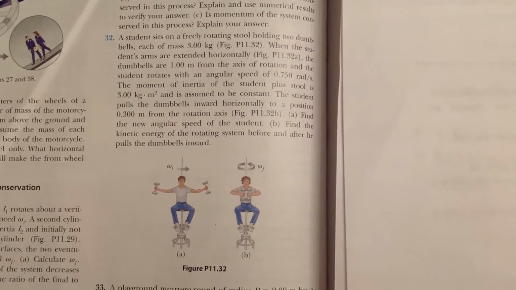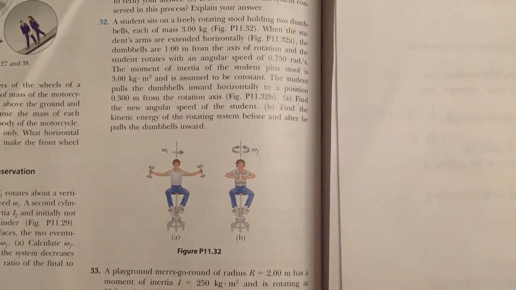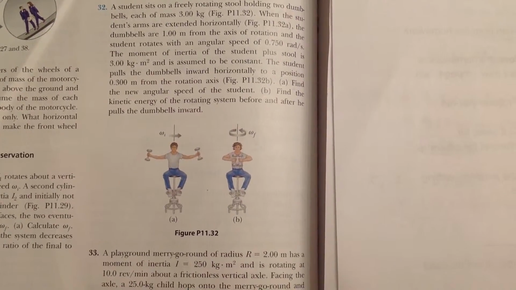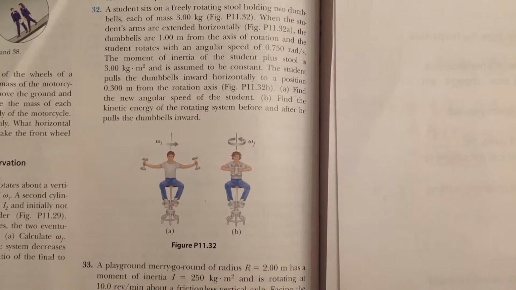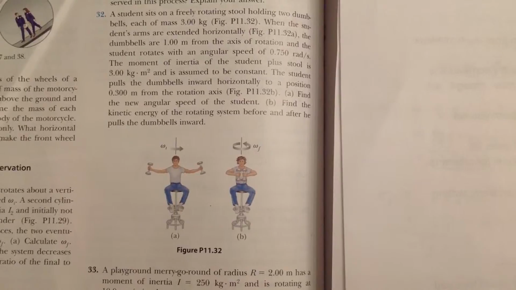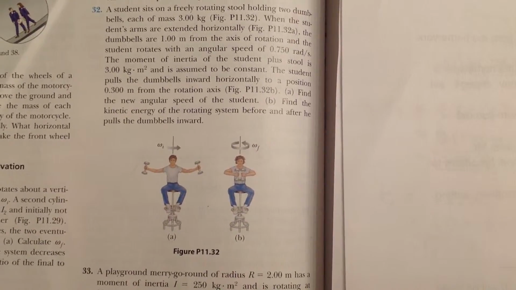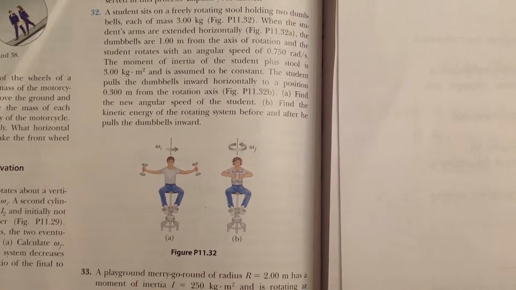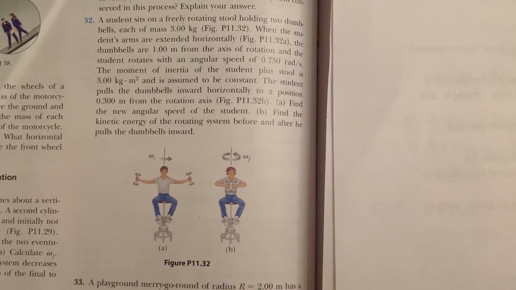each of mass 3.00 kilograms. When the student's arms are extended horizontally, the dumbbells are 1.00 meters from the axis of rotation, and the student rotates with an angular speed of 0.750 radians per second. The moment of inertia of the student plus stool is 3.00 kilograms times meters squared and is assumed to be constant. The student pulls the dumbbells inward horizontally to a position 0.300 meters from the rotation axis.